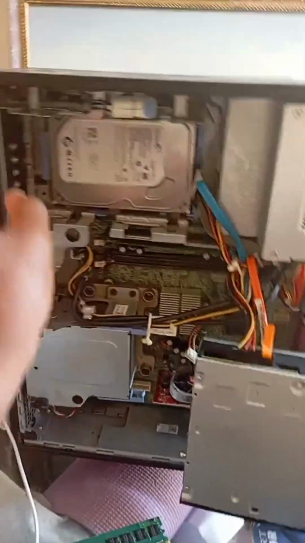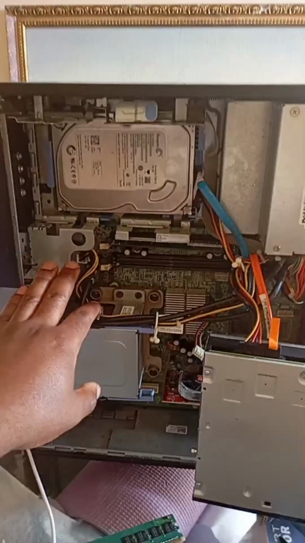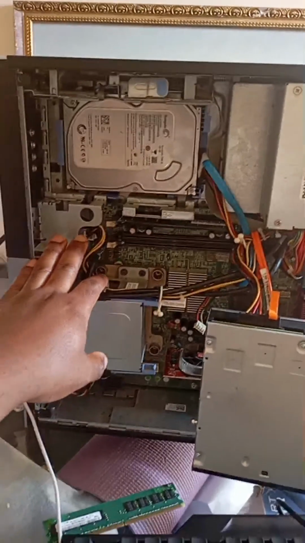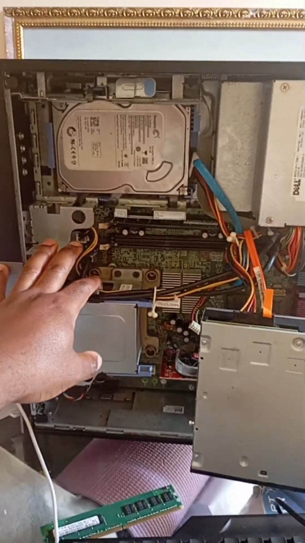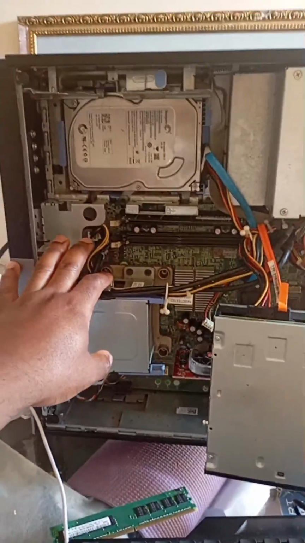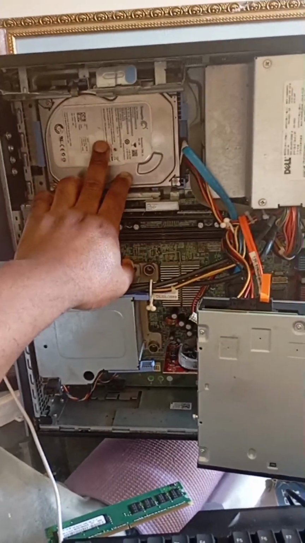If you look at this system unit, it is open. Your system unit should look like this. No, it is usually covered to prevent dust from entering. So here I do have the hard disk.